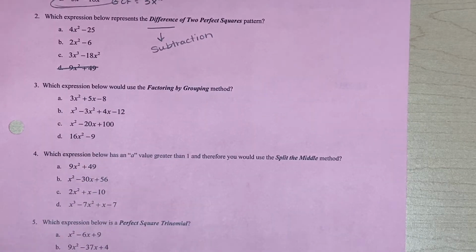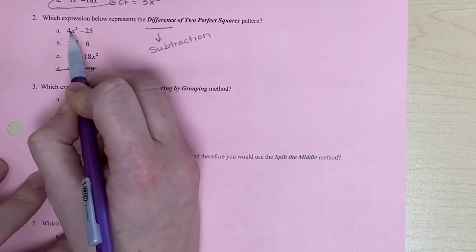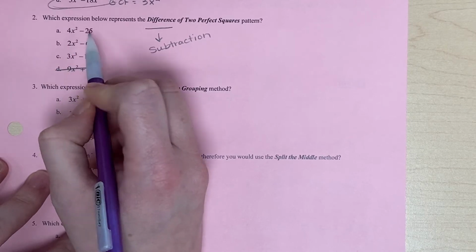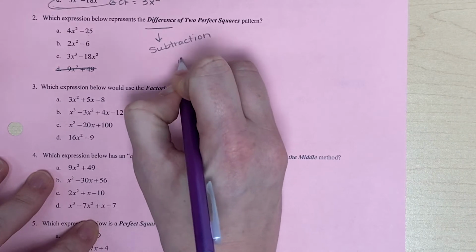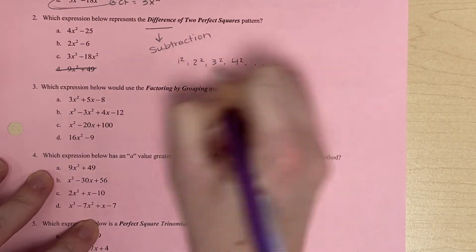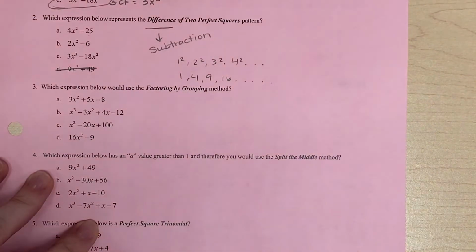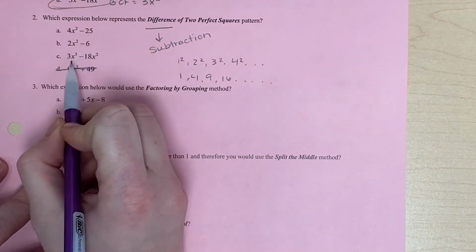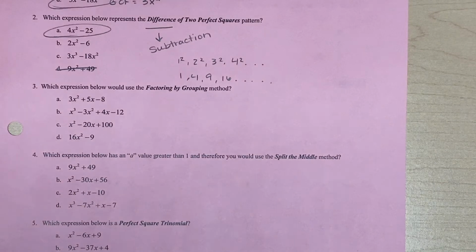Then it says the two perfect squares, which means both of my numbers here need to be perfect squares. When I look here, I see 4 and 25. Those are both perfect squares. 2 and 6 are not perfect squares. Remember, perfect squares are 1 squared, 2 squared, 3 squared, 4 squared, and so on. So 1, 4, 9, 16, and it keeps going. So those aren't perfect, and neither are 3 and 18. So my difference of two perfect squares is A, 4x squared minus 25.